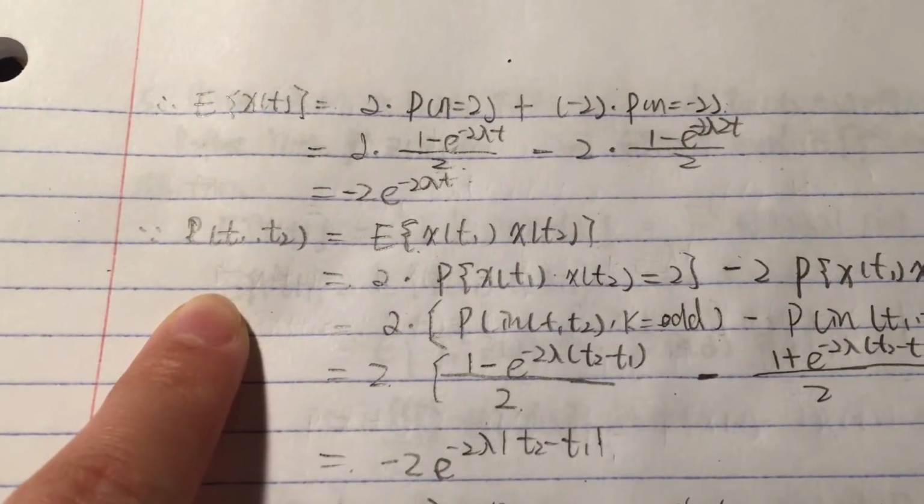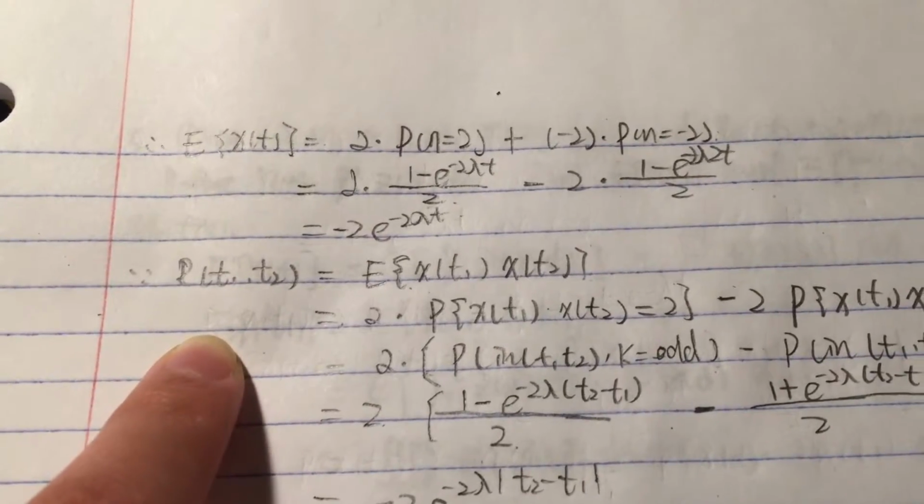And the next question is the autocorrelation of T1 and T2.